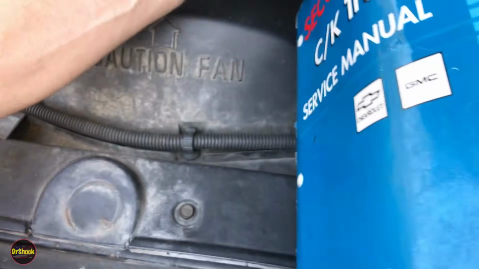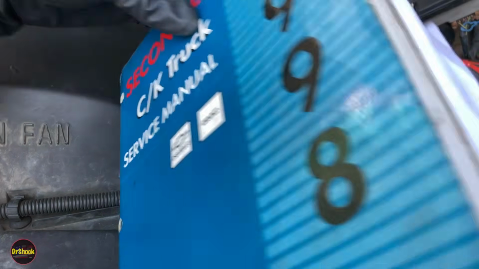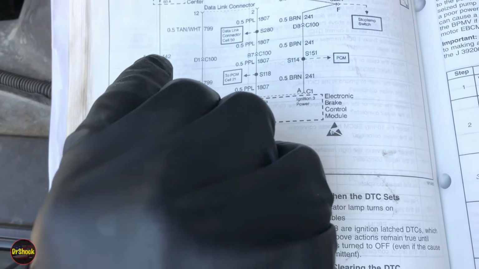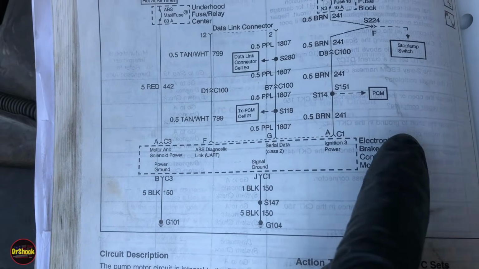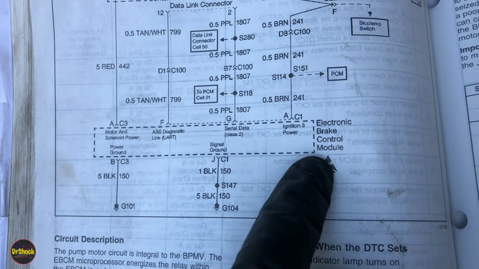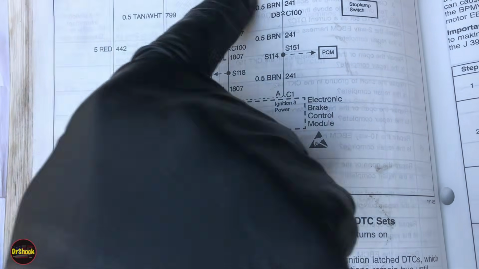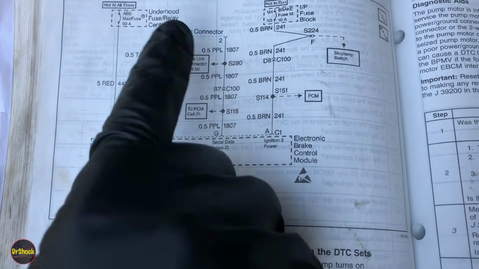All right, guys, in order to diagnose this C0268 diagnostic trouble code, we're going to start with this page of the service manual. All right, so we got the second edition 98 service manual. We are working on a 98, so this is as good as it got. And what we're looking at here is the electronic brake control module. If we think back to when we talked about the different pieces earlier, we're plugged in on the data link connector to get the code.